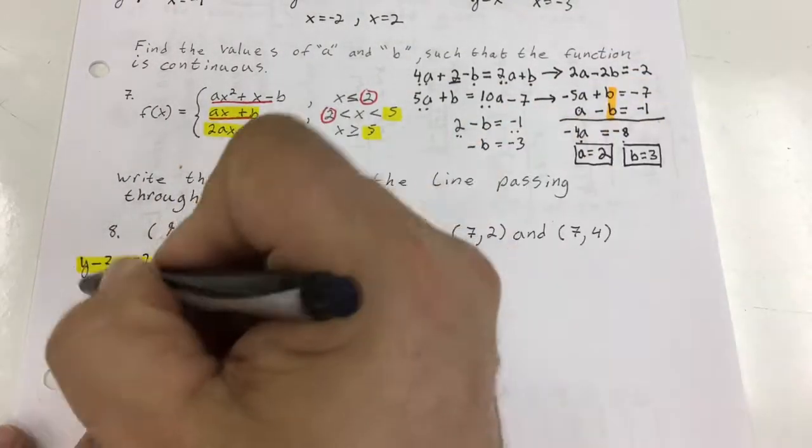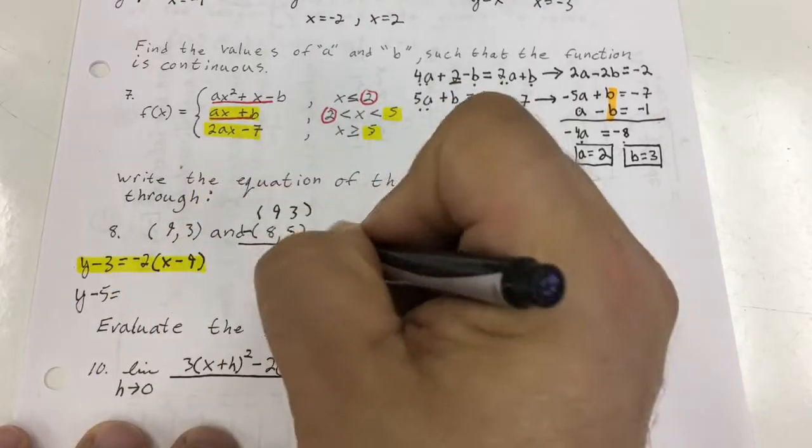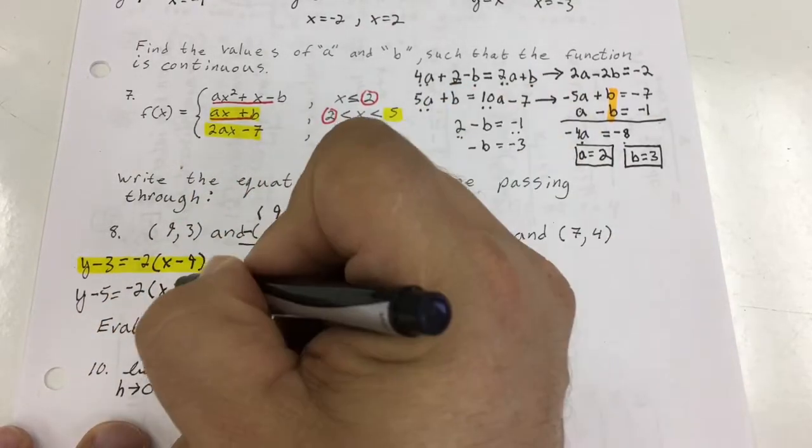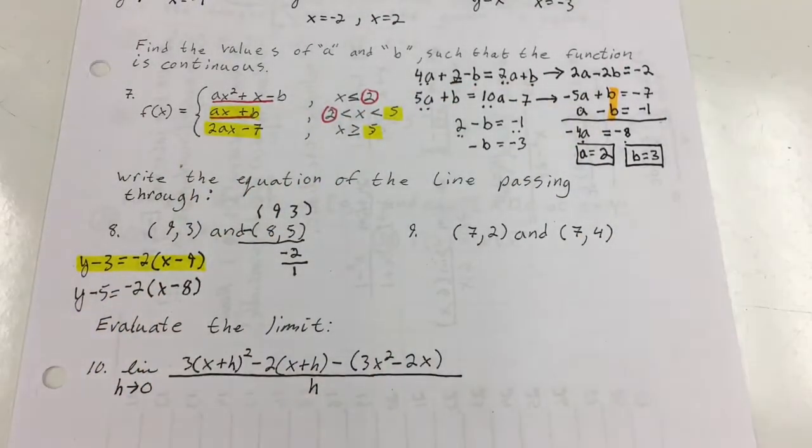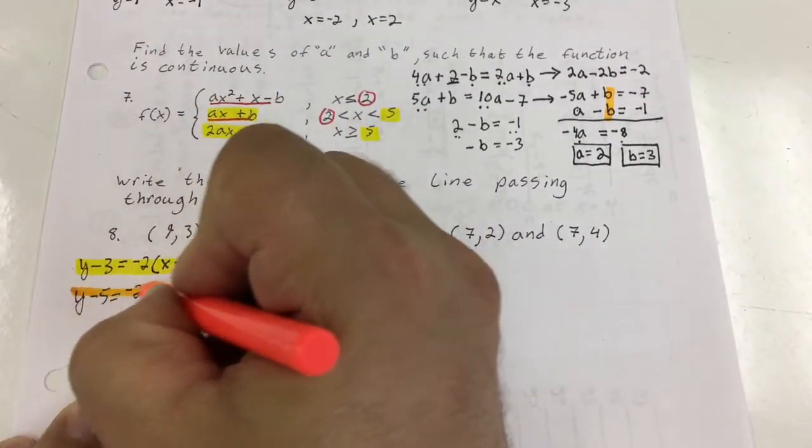The other possible equation would be y minus 5 equals negative 2, the slope, times x minus 8. So you have two versions that are equivalent to one another that could show up on a multiple choice questionnaire.